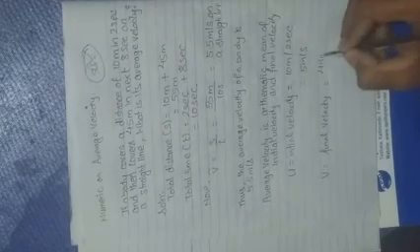In this case, initial velocity u is 10 meter per 2 second, that is 5 meter per second. Final velocity is 45 meter in 8 second.